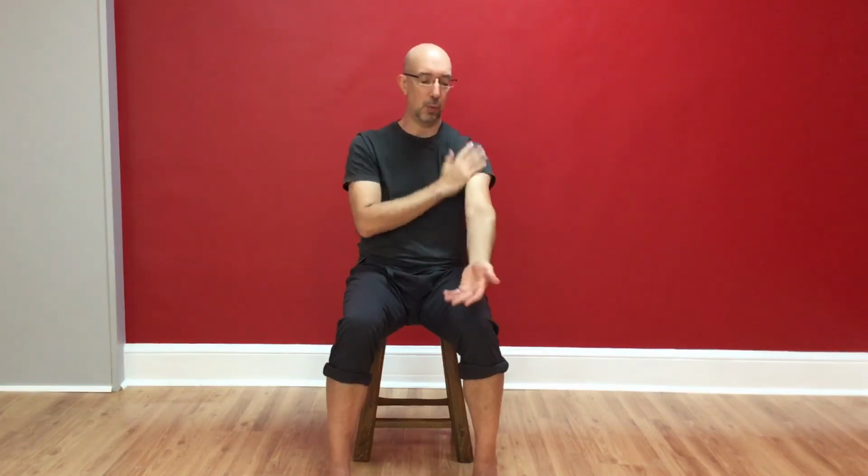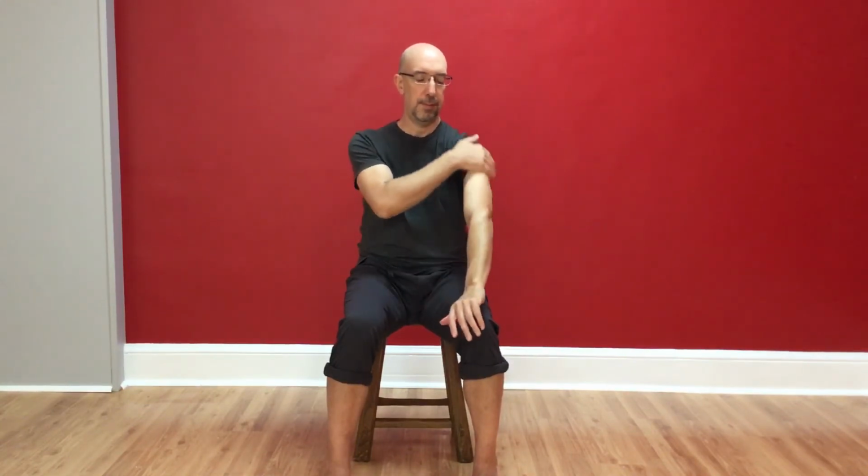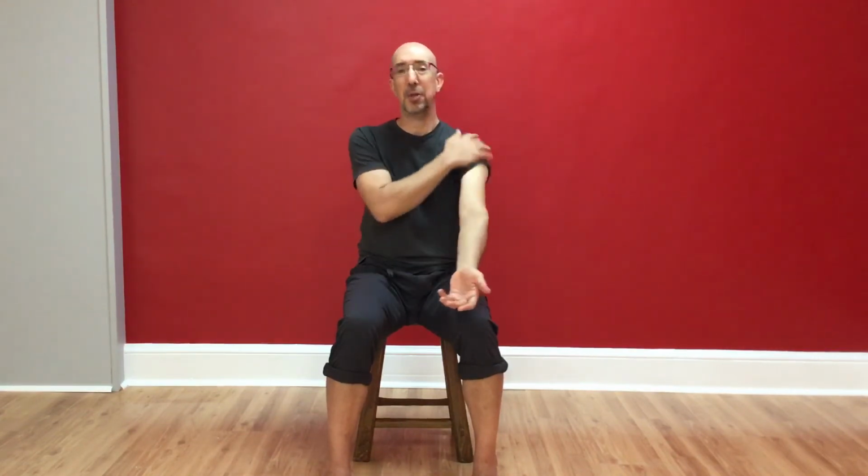So if I want to go with the channel flow, I go down the inside of the arm and up the back. That's considered supplementing, right? That helps strengthen the flow of the movement. If I go the opposite direction, which is also done, this is considered dispersing, right? So there's some excess tension I'm trying to get rid of, or some pathogen, right?